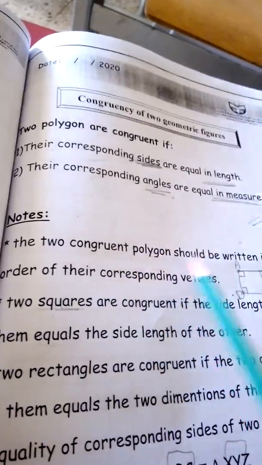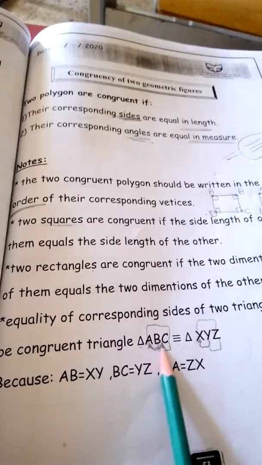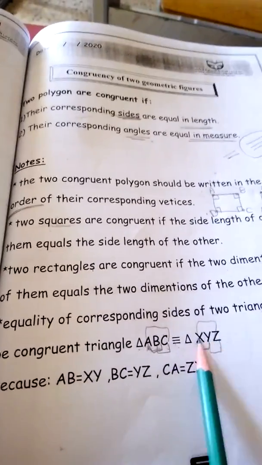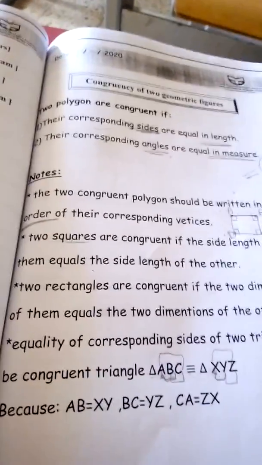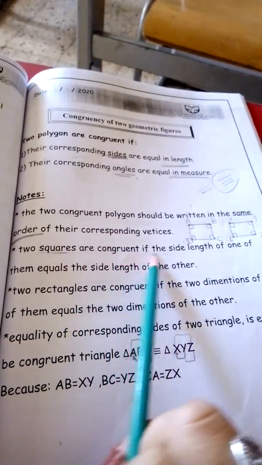تمام كده. We have notes أو special cases of congruent. دي آخر حاجة بإذن الله، يبقى كده خلصنا الدرس كله. The two corresponding polygons should be written in the same order. يبقى في الكونجرنت يهمني جدا الاوردر. يعني ما أقدرش أقول مثلا triangle ABC congruent للtriangle YXZ، طبعا is wrong.